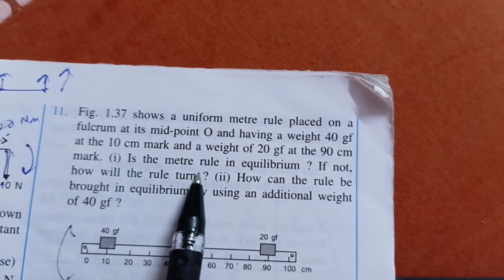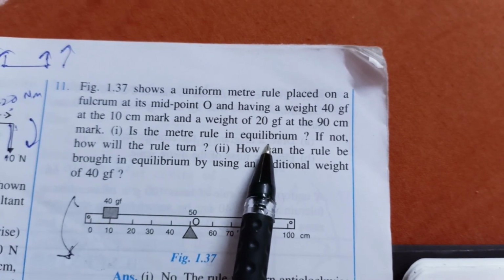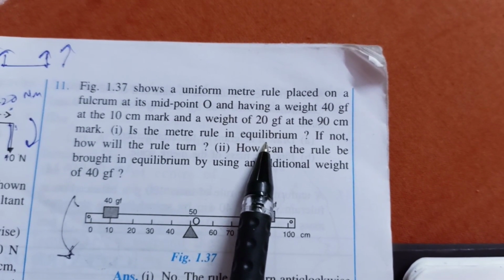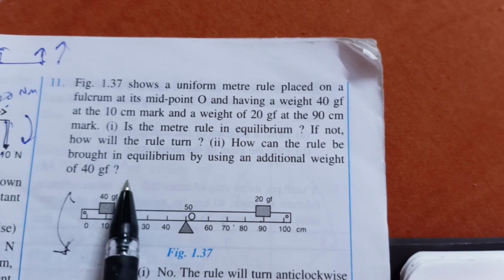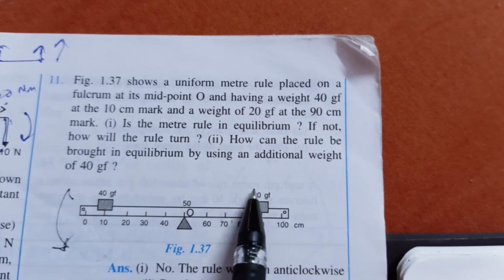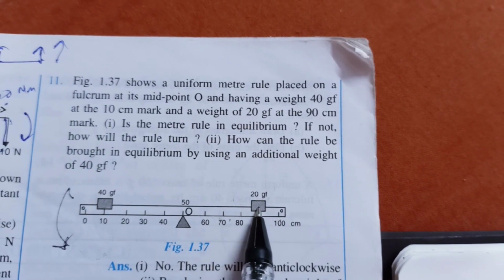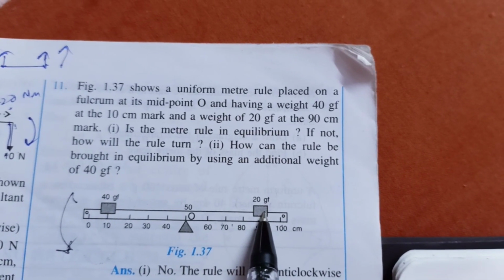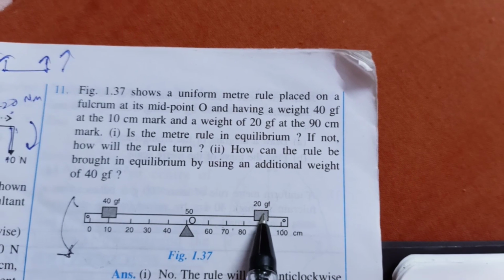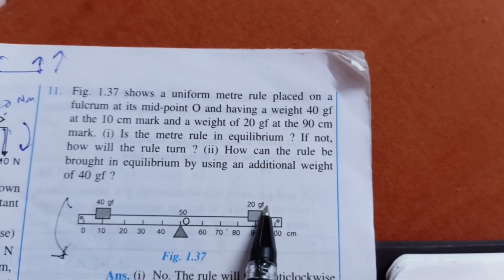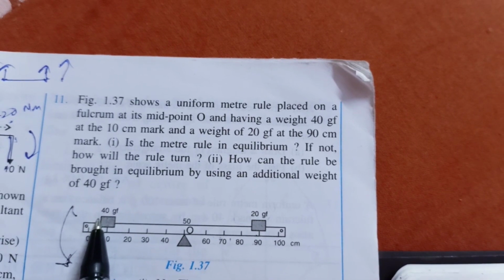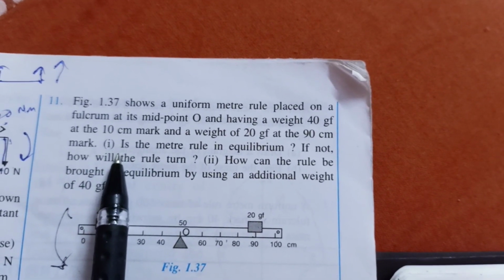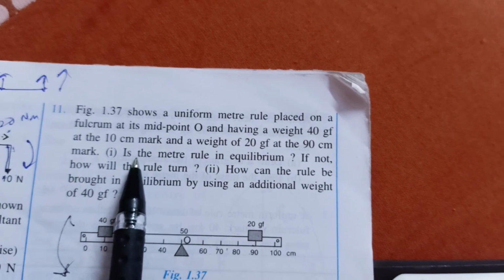Is the meter rule in equilibrium? No. If this were 40 gram force and we applied another 40 gram force, the meter rule would be balanced. But here it is not balanced, because this weight is less and this is half. So the answer to the first part is no, it does not remain in equilibrium.